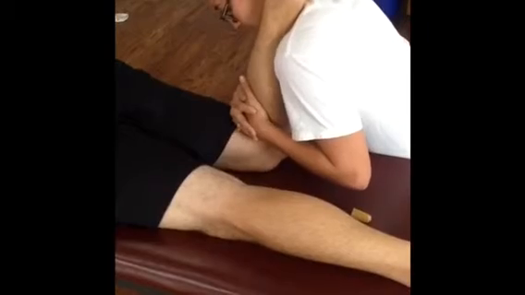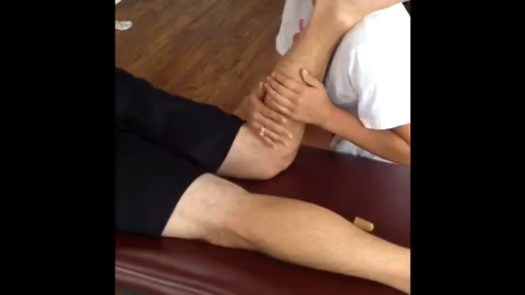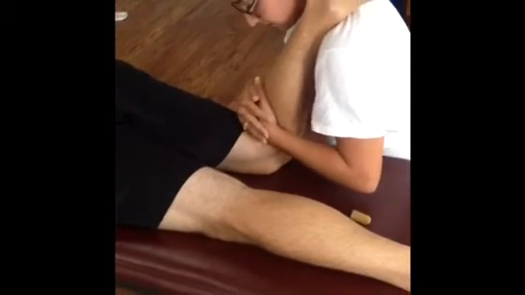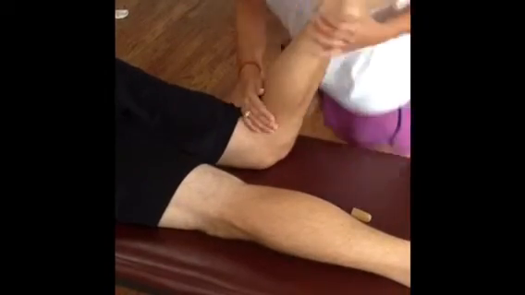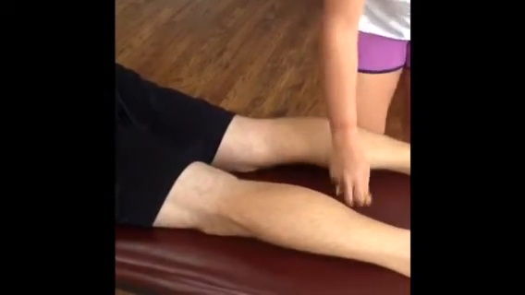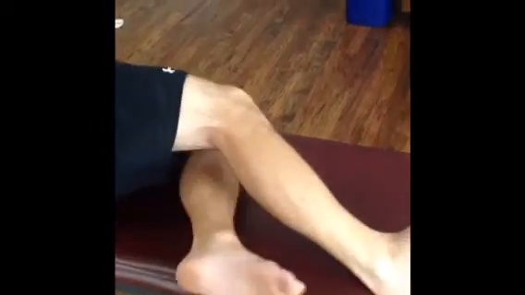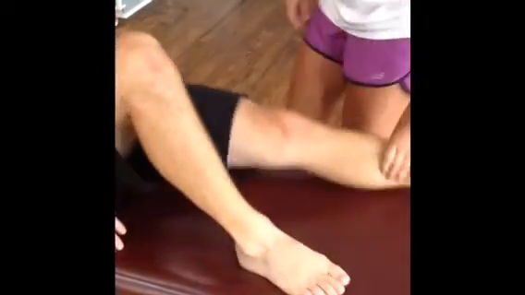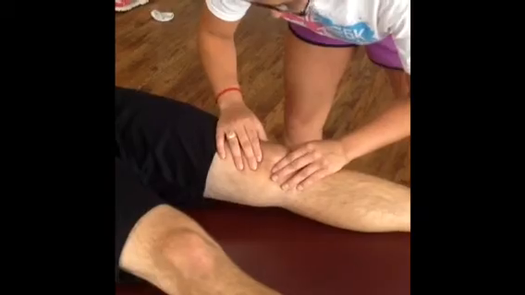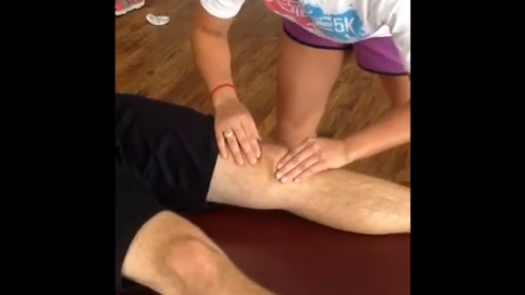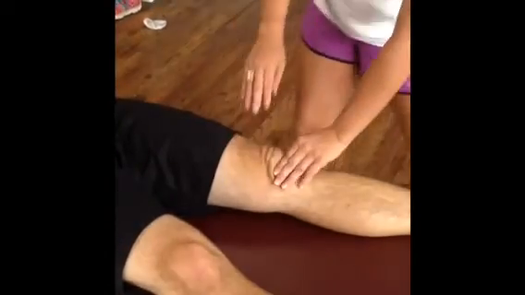Medial condyle, prone, knee flex. Lateral condyle, prone knee flex. Posterior tibia, prone knee flex. I would do the medial first, and then the lateral. Patella, assess and correct. If it was subluxated superior, I would push through superiorly.